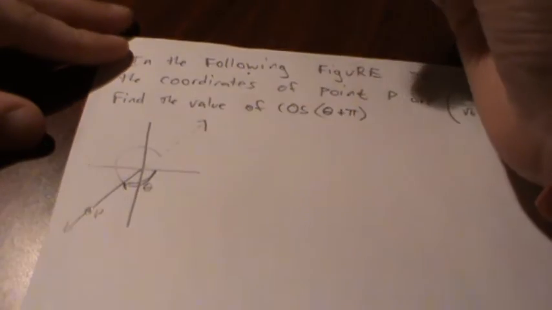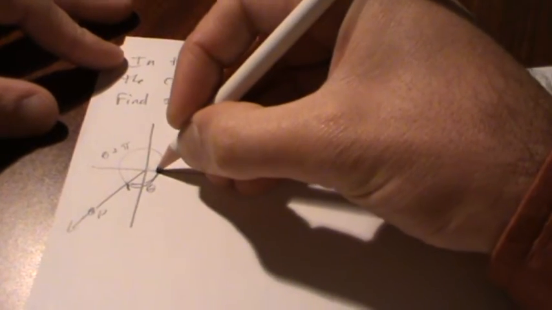Now if I add pi to it, pi is a half a rotation. And so my new angle would be right here. And so this would be theta plus pi. So the angle theta plus pi is this angle.